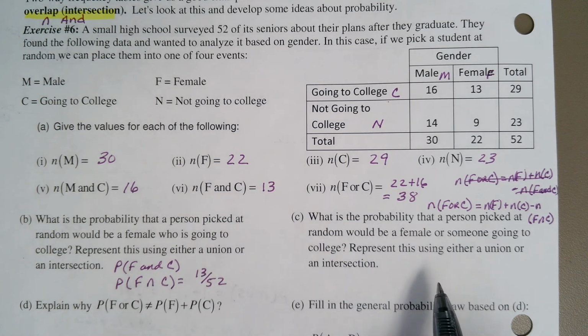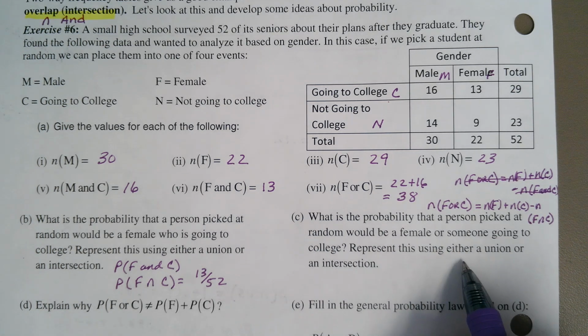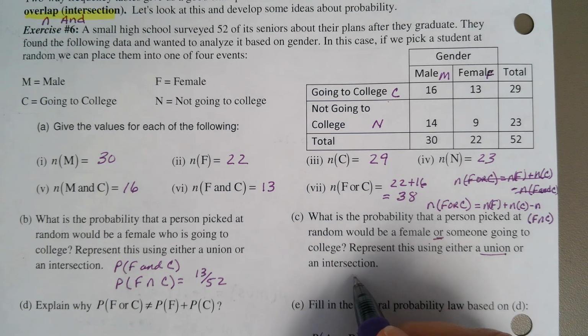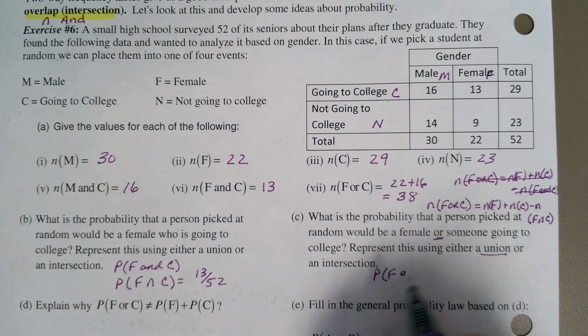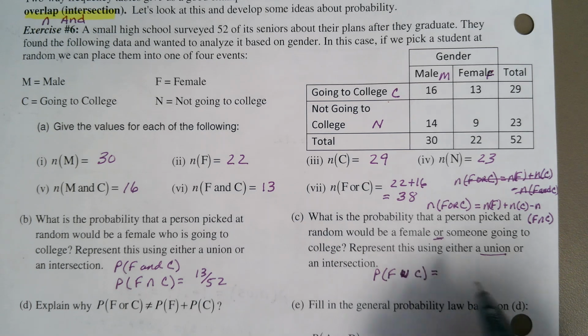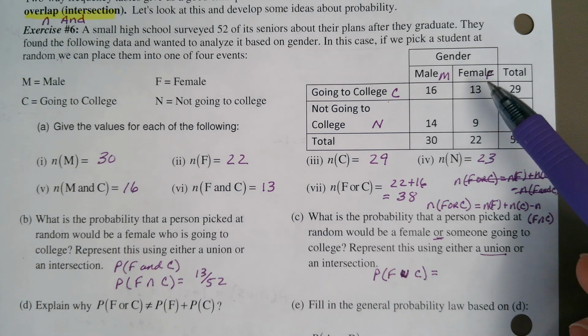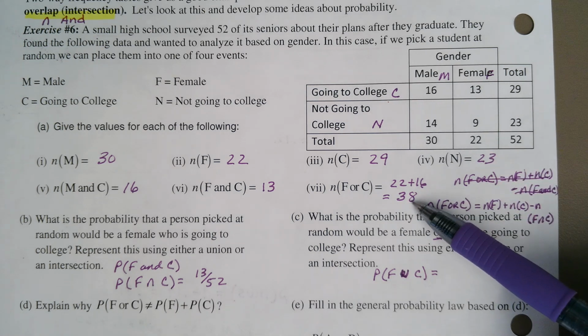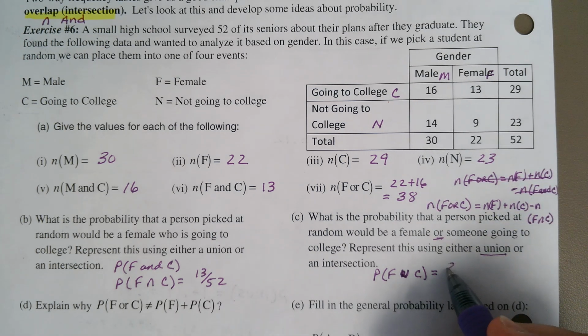What is the probability that a person picked at random would be a female or someone going to college? Represent this using union or intersection. This is union, or. So the probability of female or, that's the U, female or college would equal, that's our 38 over 52.